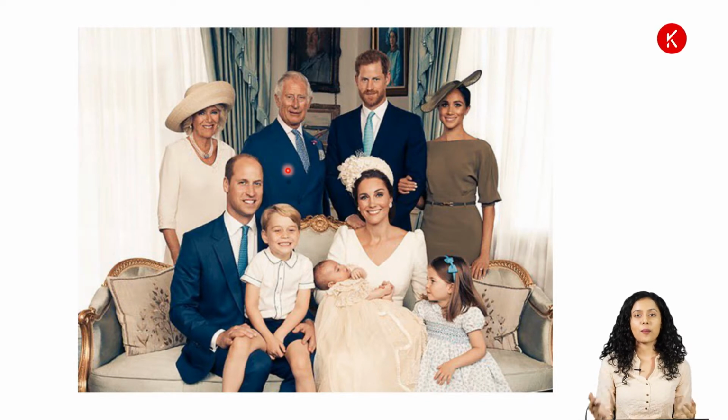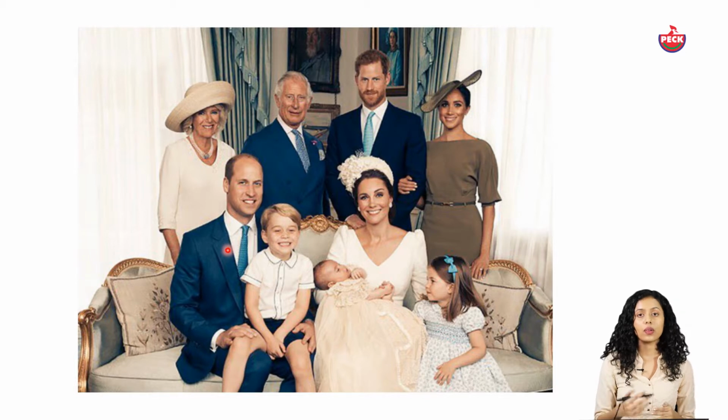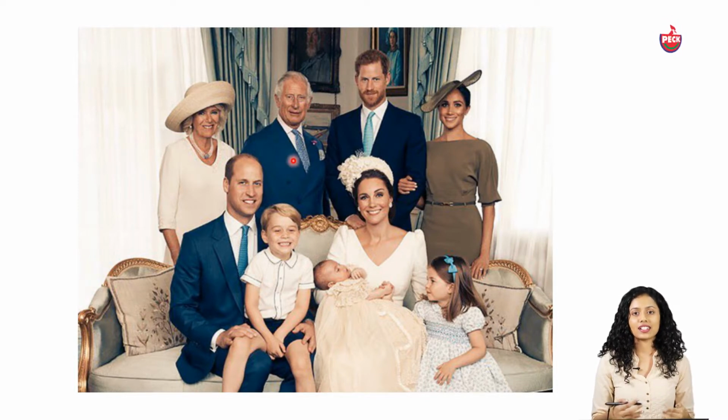Now, let's look at some more members of the family from Charles' perspective. Now, Charles is Charlotte's grandfather. Let's see how he is related to the other members of the family. Harry is Charles' son, and Harry's wife Meghan is his daughter-in-law because she entered the family by marrying Harry. In the same way, William is Charles' son, and William's wife Catherine is also his daughter-in-law. If Charles had a daughter and she was married, her husband would be his son-in-law.